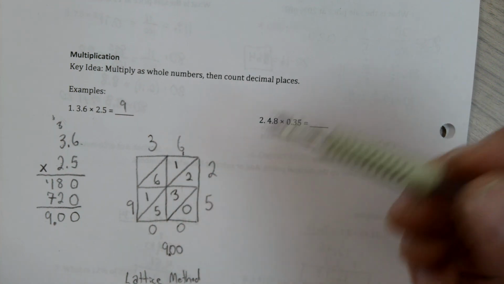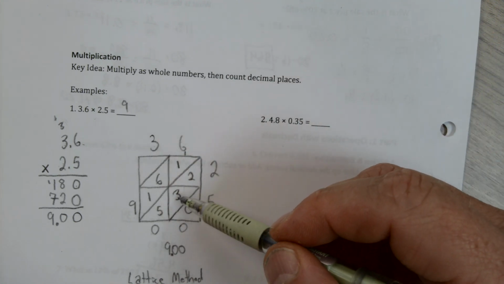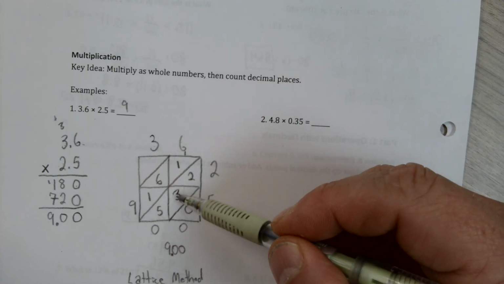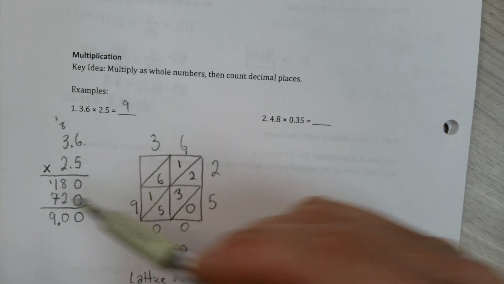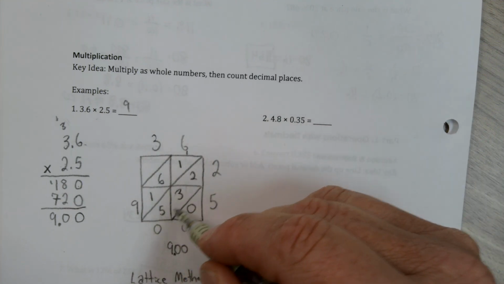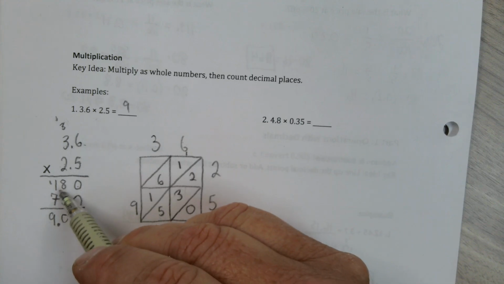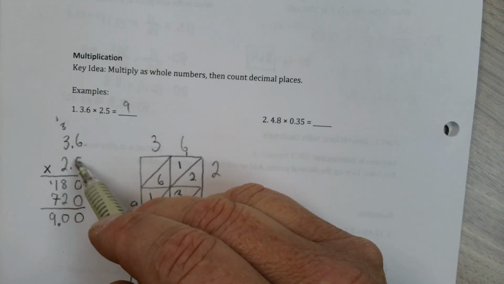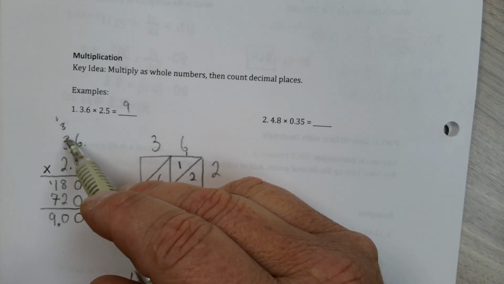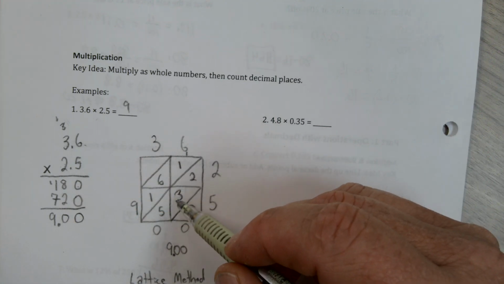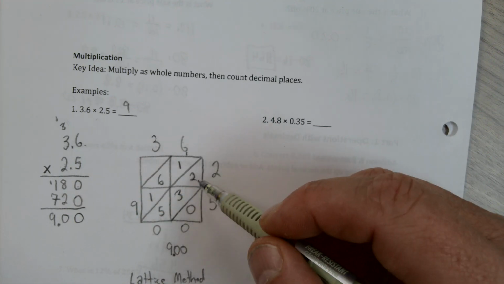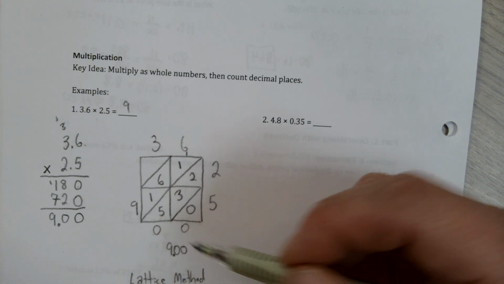So this lattice method is really great. The 3 that we had to carry was already in here, right? So when we added these together, that's like having the 8 and the 2, right? This became an 8 because when you did 5 times 3, you got your 15, and then you added the 3 to get the 8. Well, here, we're not doing that at the same step, so we're doing it separately.